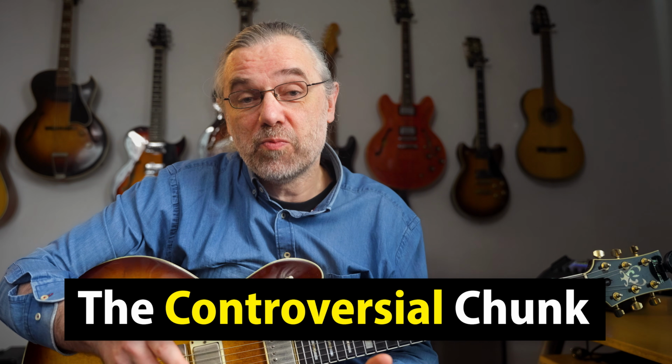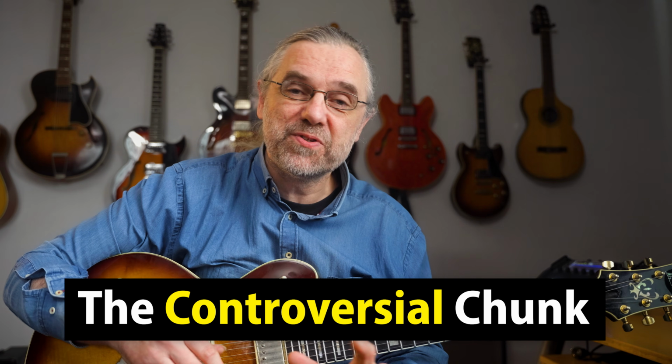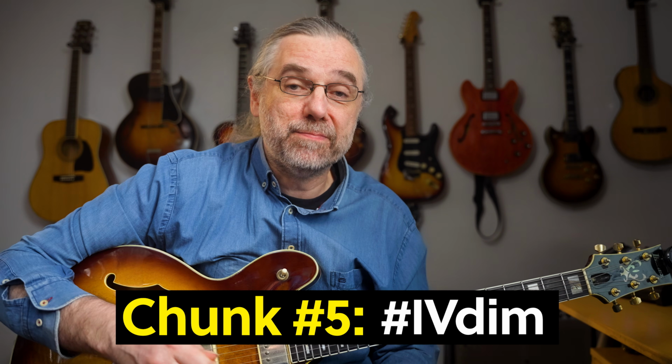Okay, so the next chunk. Another common way back to the 1 is the sharp 4 diminished chord, and you probably recognize it from the blues, where it's actually fairly common. Chunk 5 is the sharp 4 diminished chord. Now in the key of C major, that's F sharp dim, and in jazz, when we write dim, we usually mean the diminished 7th chord. It's not just a triad.